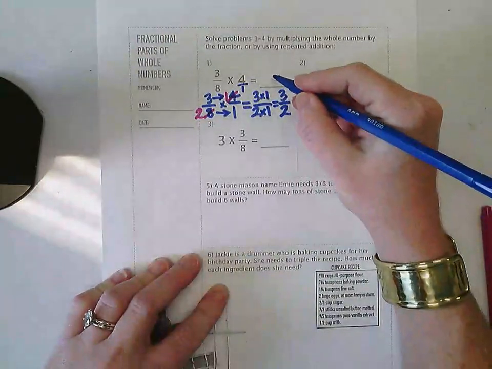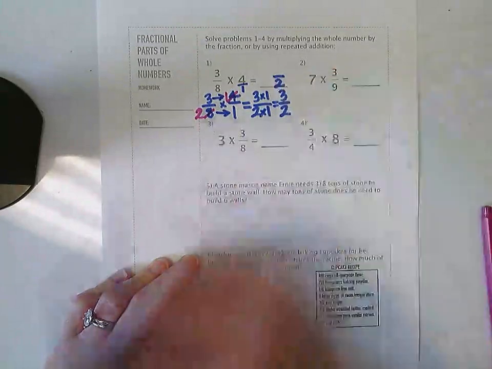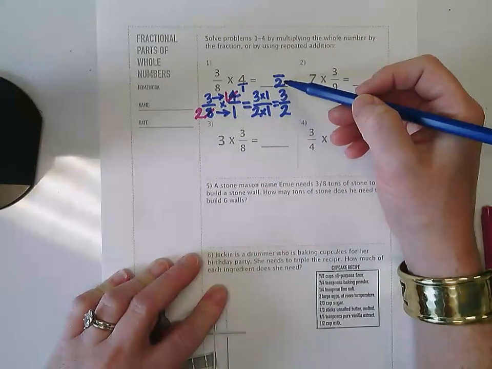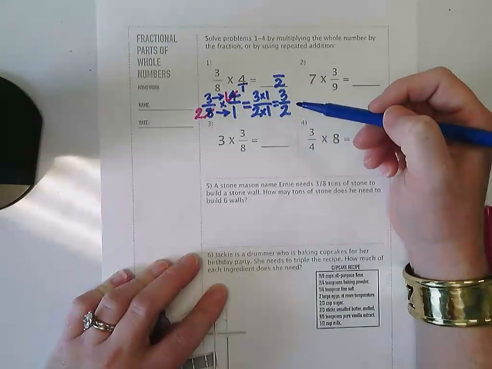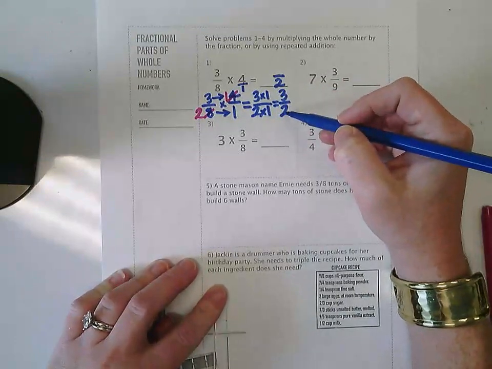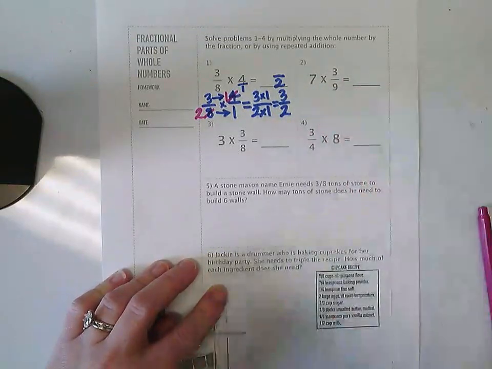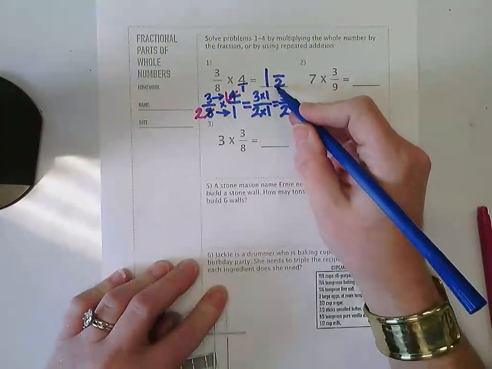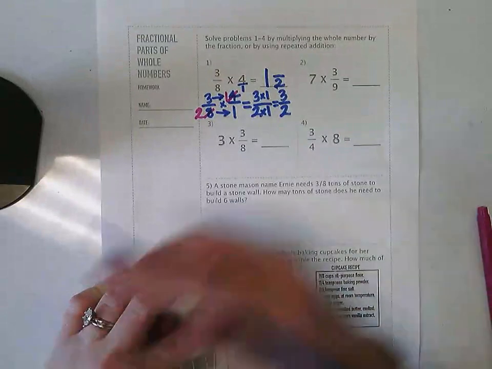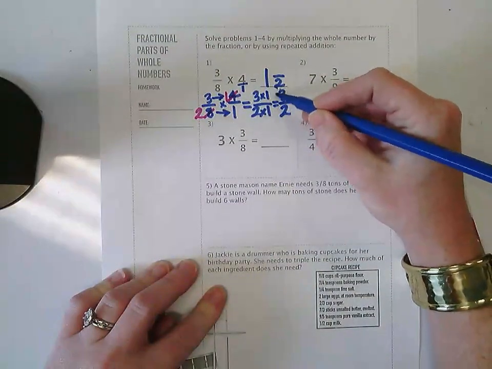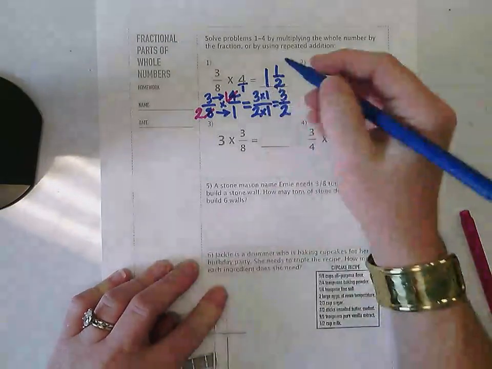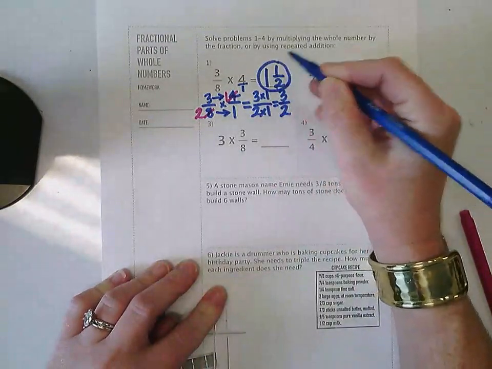which we can then simplify into a mixed number fraction. Now notice I went ahead and wrote the denominator of my fractional piece there because that's not going to change. Then I asked myself, how many times can 2 fit into 3 evenly? And that's 1 time. So 2 times 1 would give you 2. And then you have 1 left over to get to 3. So that is my numerator. So your final answer is 1 1/2.